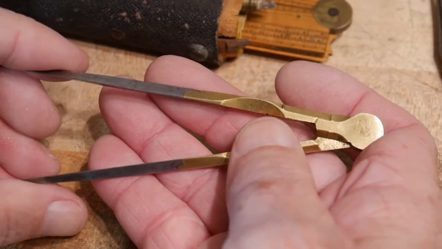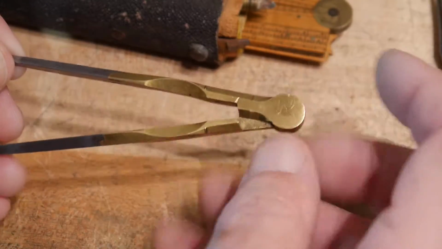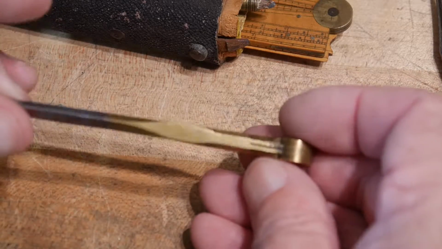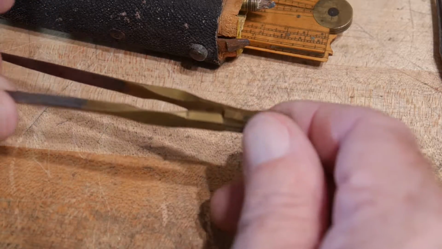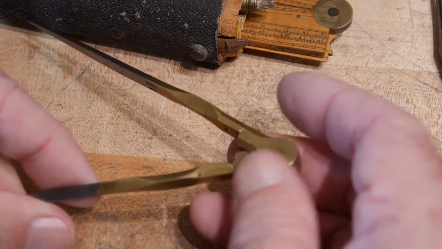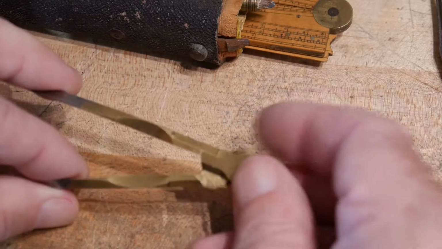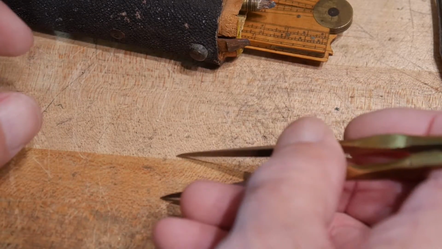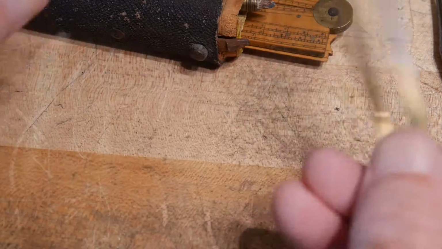I don't know exactly how they did that, but it's quite interesting. The complex mechanism, they did in brass, so that was easy for them to do, the box pivot over here, and they have steel points here where that's a wearing point. So that's kind of cool.